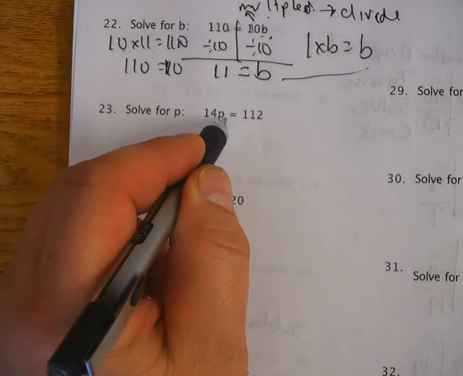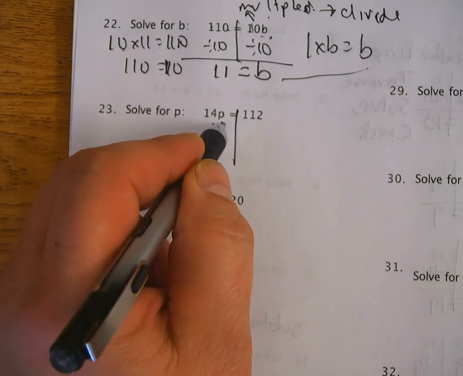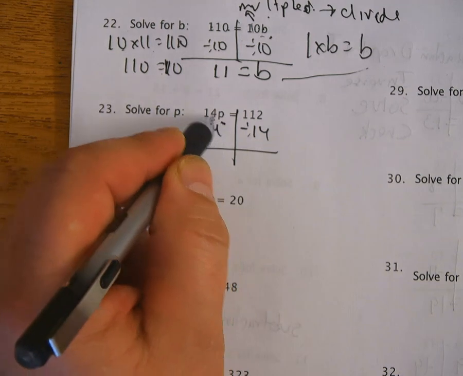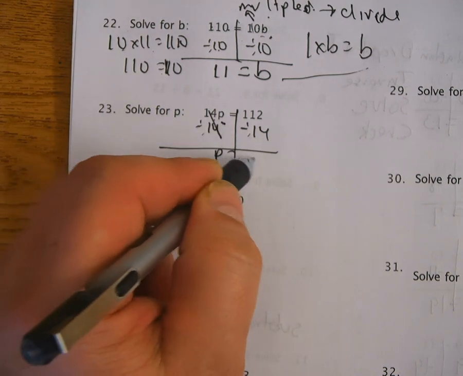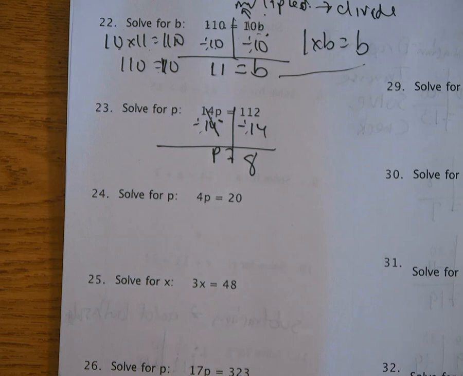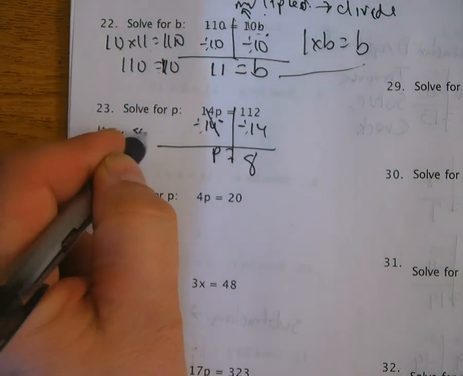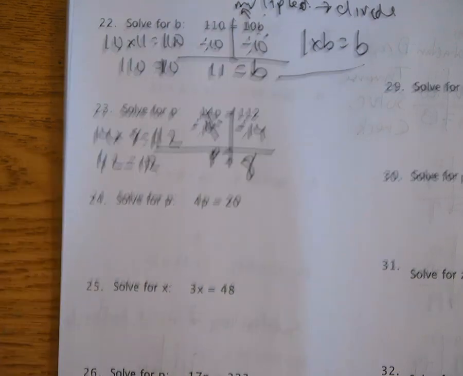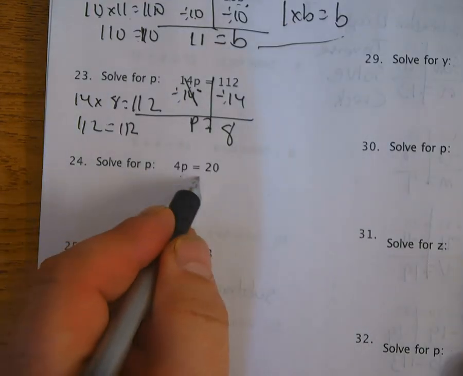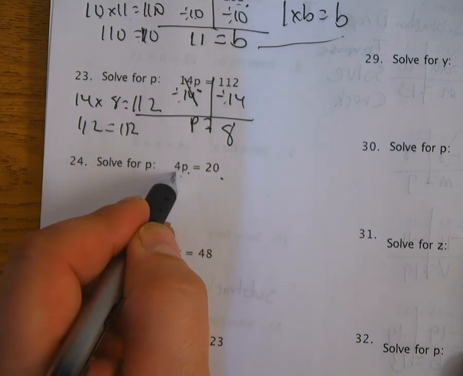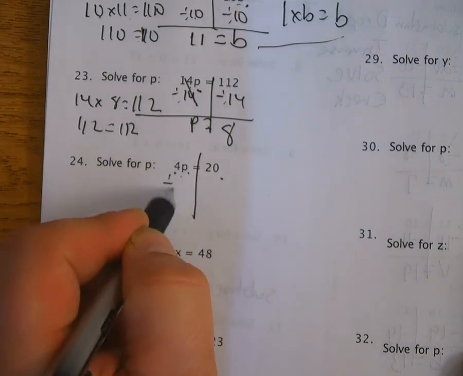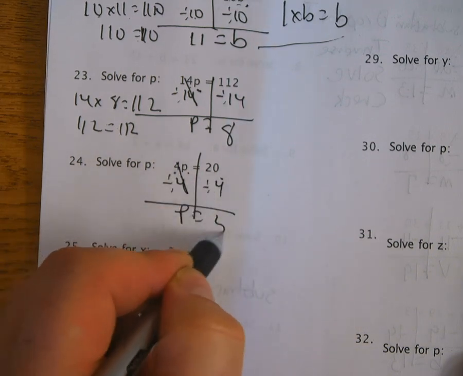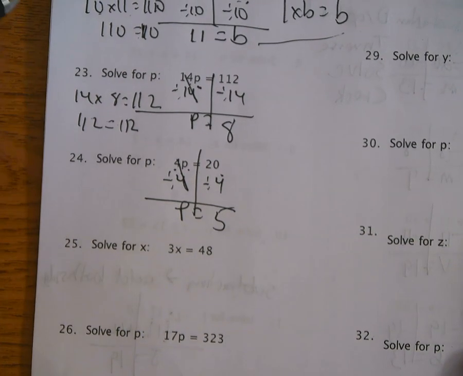Okay, p is being multiplied by 14, so I'm going to divide by 14. Comes a 1, p is equal to 8. 14 times 8 is equal to 112. They equal each other. 4p equals 20. P is being multiplied by 4, so I'm going to divide by 4. 1, p is equal to 5. Remember, a letter next to a number means to multiply.